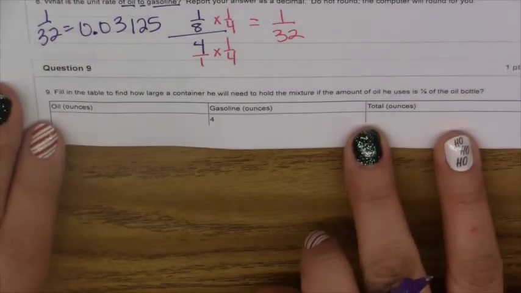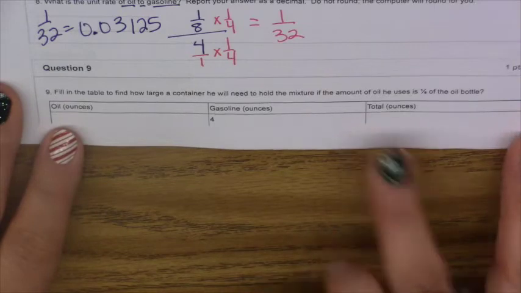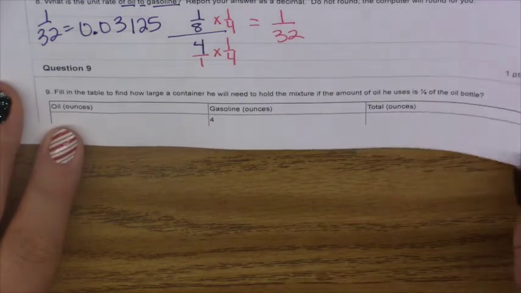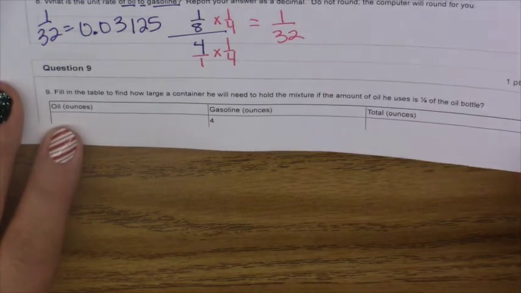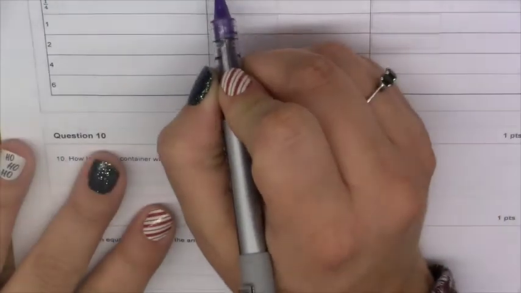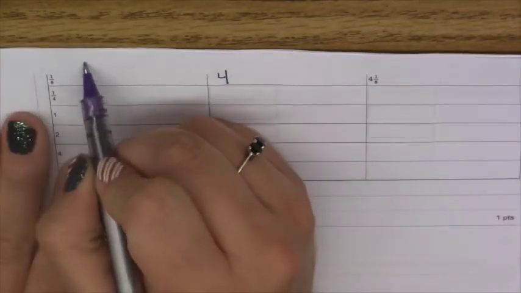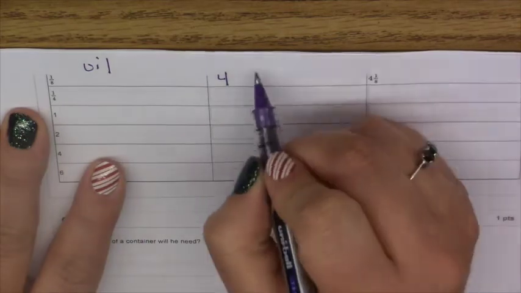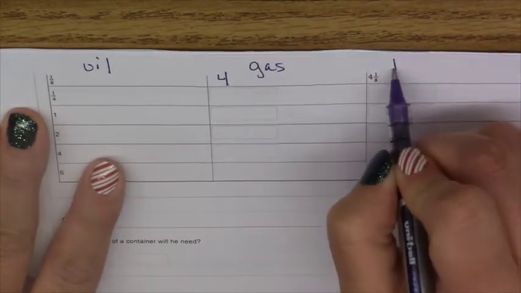Question 9 says to fill in the table to find how large a container he will need to hold the mixture if the amount of oil he uses is 1/8 of the oil bottle. Let's see how this table came out. Not too bad. I'm missing a number. It printed on the other page. Here we go. All right, so on Canvas, it tells you that 1/8 ounce oil, let's put our labels up here, oil, gas, and total.